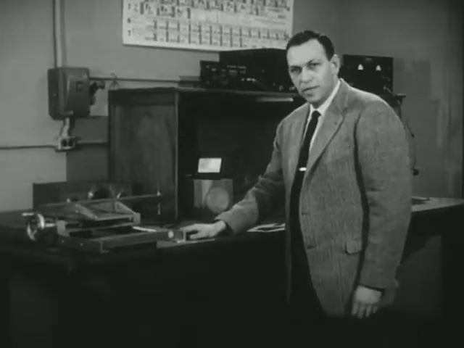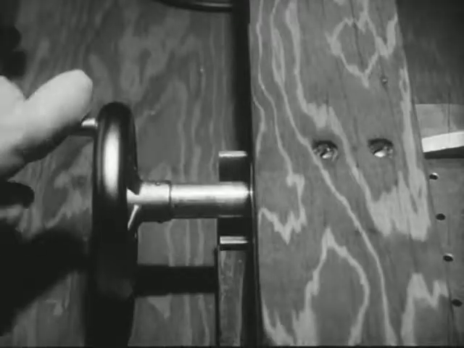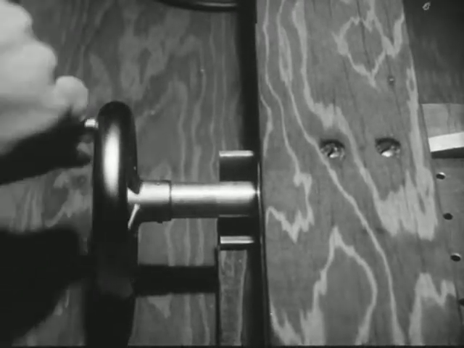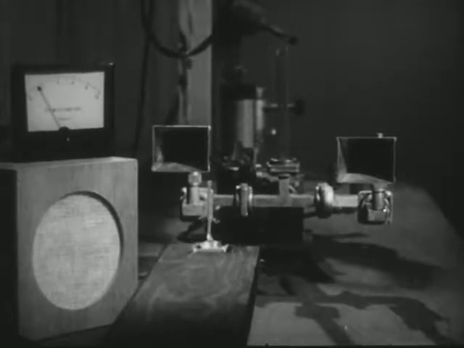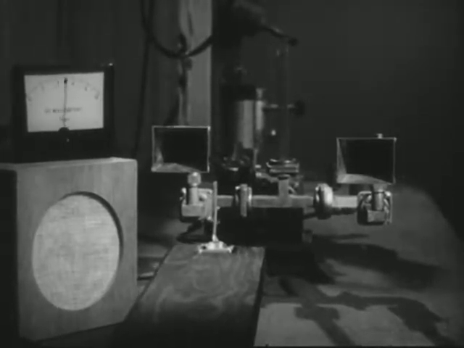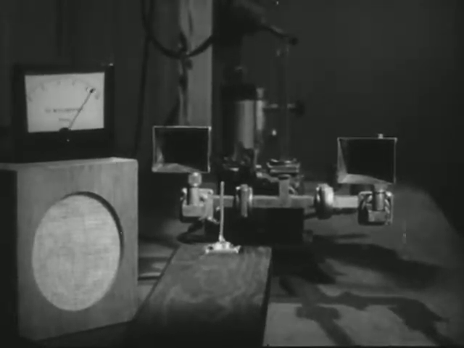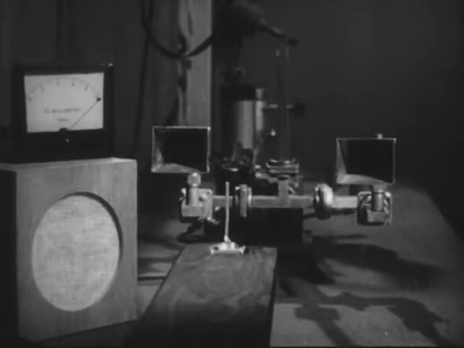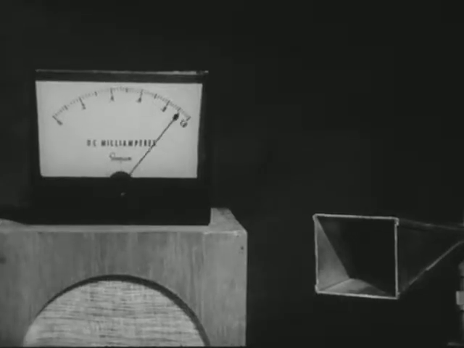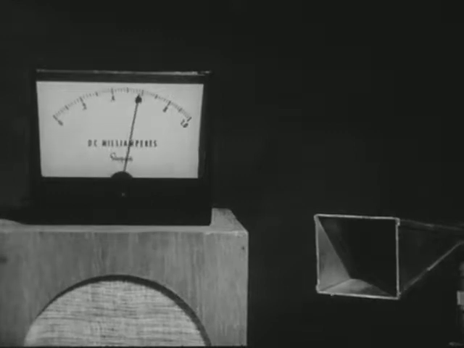Now let's do the experiment. As I move the detector this way, across the incoming waves, you can see that the deflection on the meter goes through a series of maxima and minima.